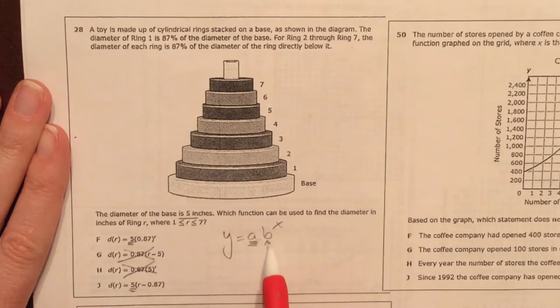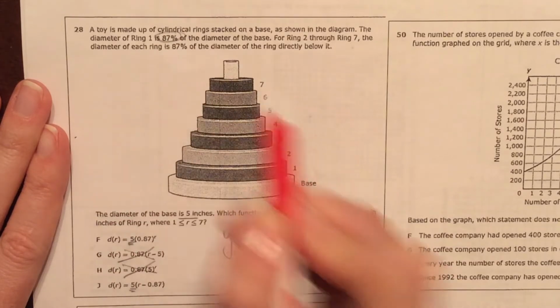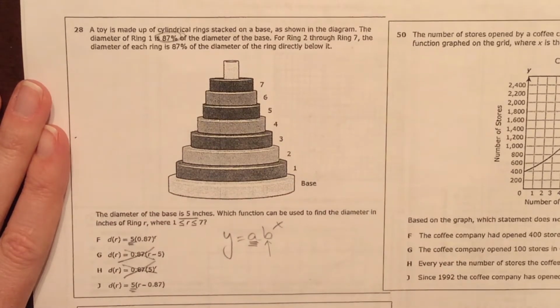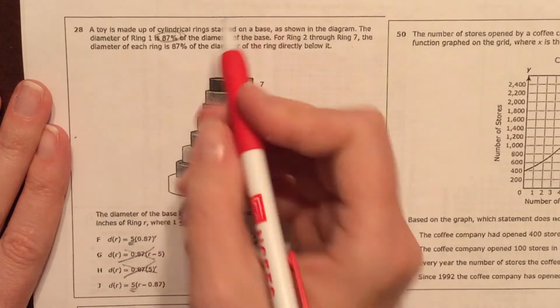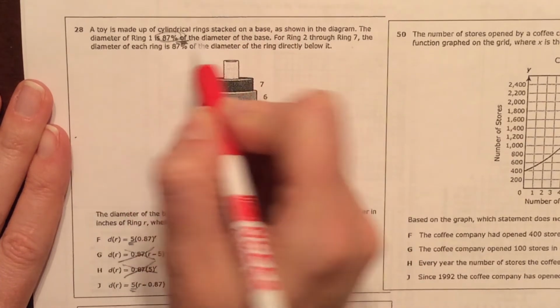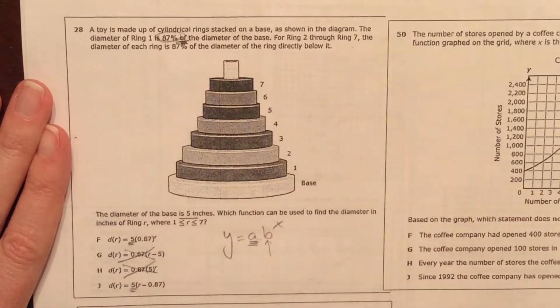So this b value is what you're multiplying by. And that's what's happening right here. Now what's different about this 87% is normally we do 1 plus or 1 minus that percent because that's just your rate. This one, 87, when it says of the diameter, that's saying multiply. So multiply by 87%. You're not doing a percent growth or percent decay.